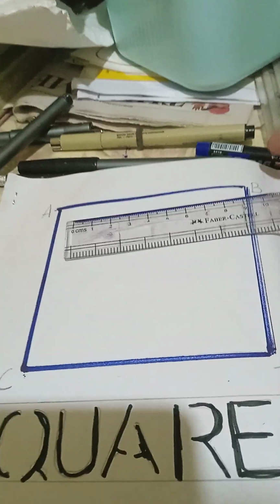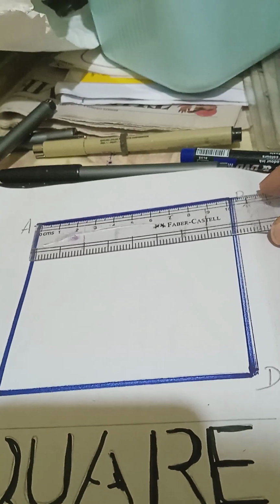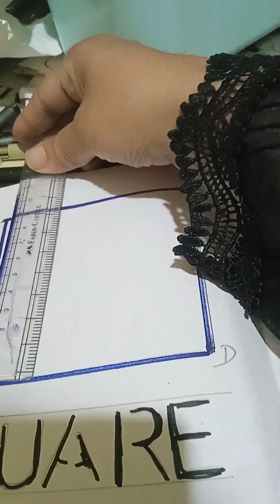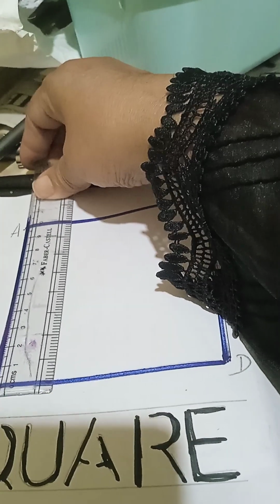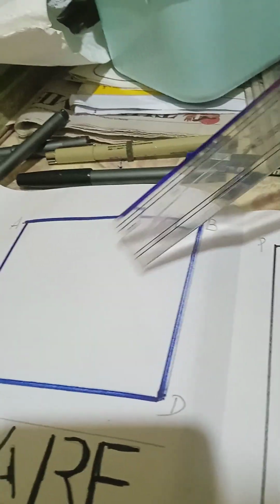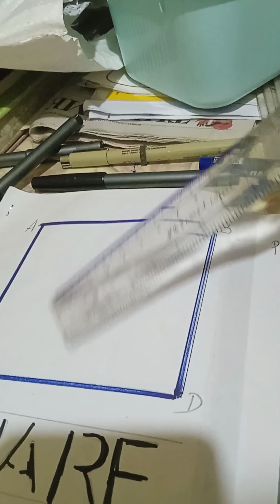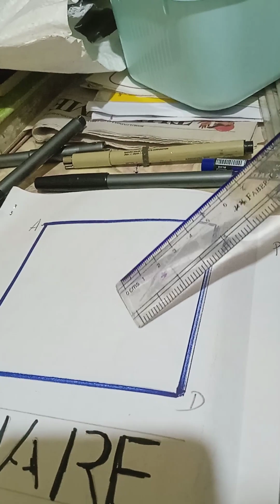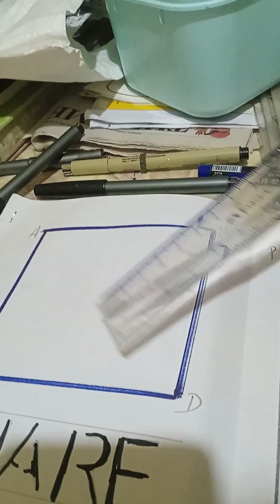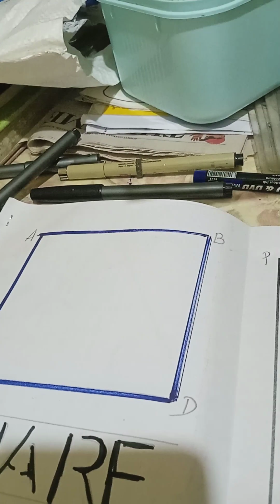And I turn it this way, it is 10 centimeters. Can you see that? Now here again it is 10. Now a square has all four sides equal and opposite sides also equal.